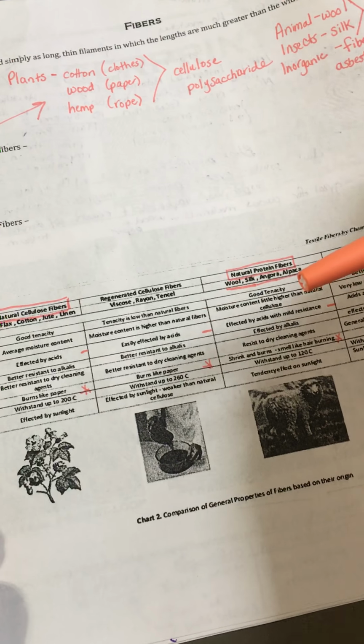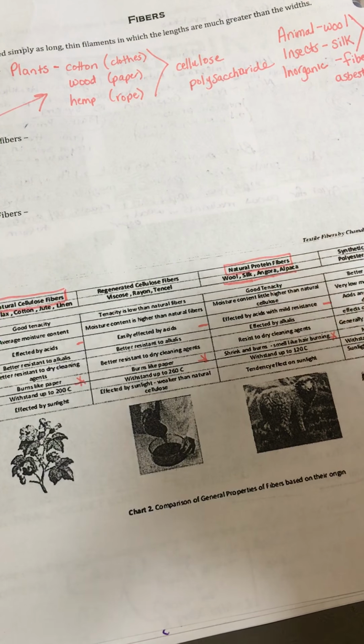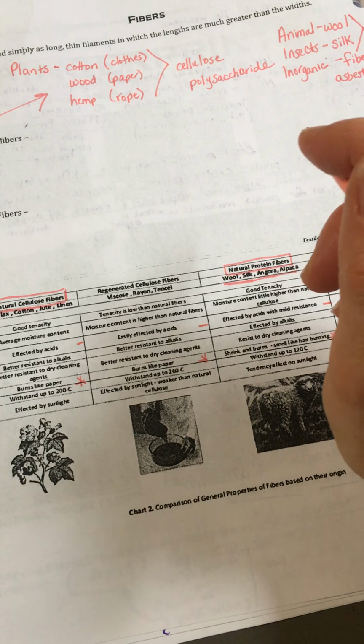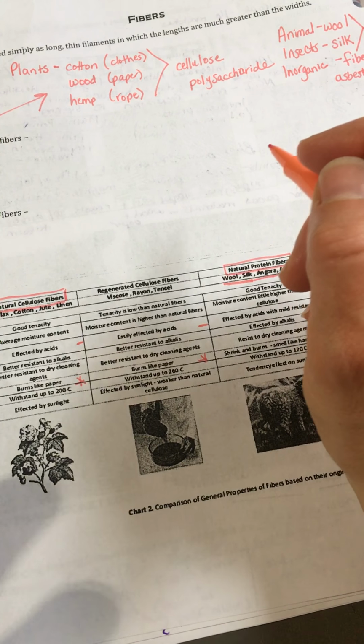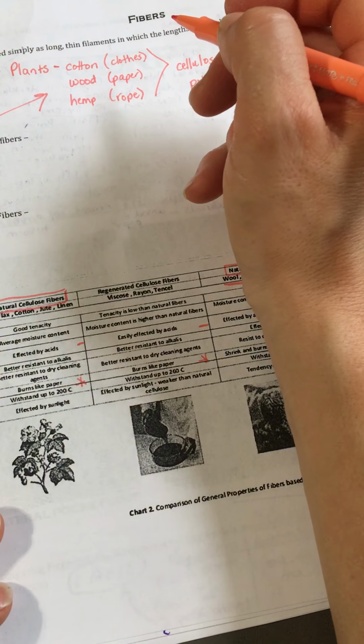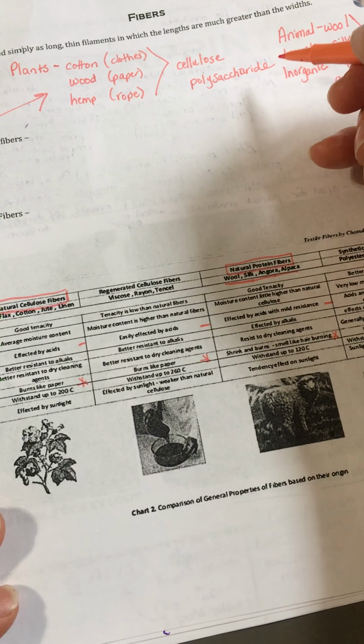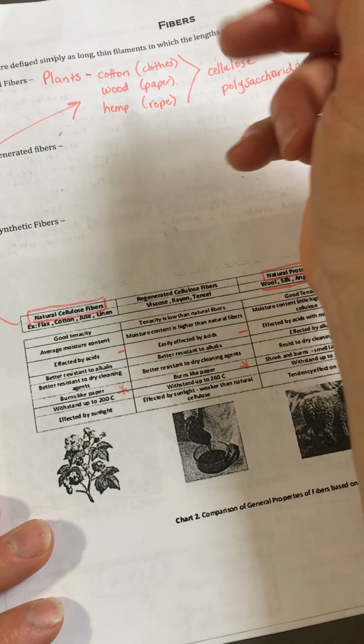And this would be like the t-shirt that you're wearing. Paper obviously would burn. A hemp rope, we could burn the end of that. It wouldn't melt, it would actually burn. It would flame up. So these would be the fibers that you're probably most familiar with because they are common everyday fibers.